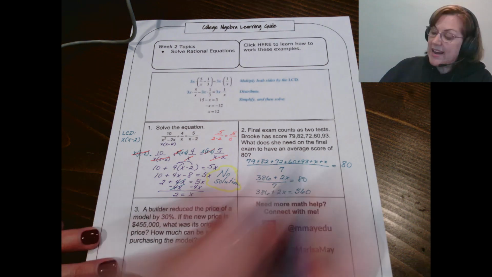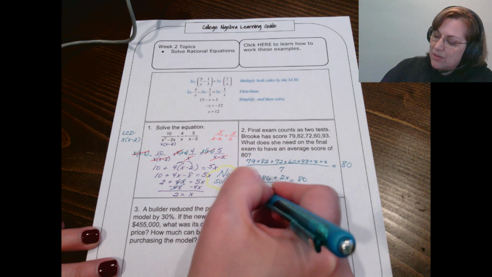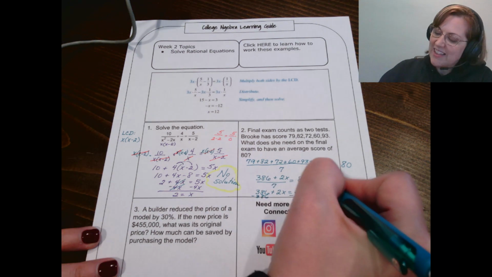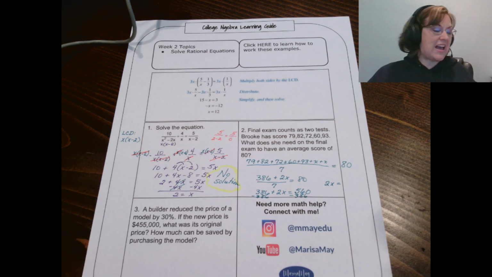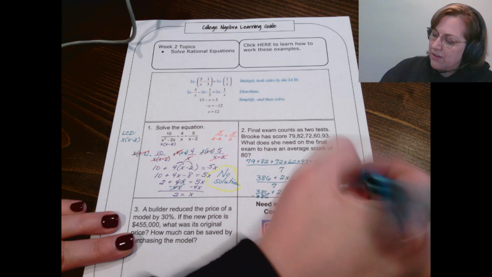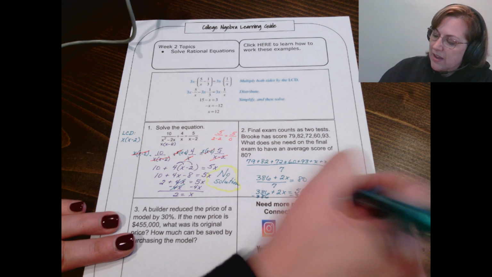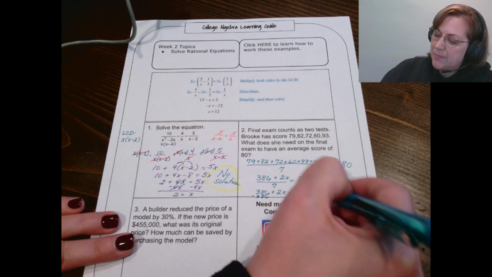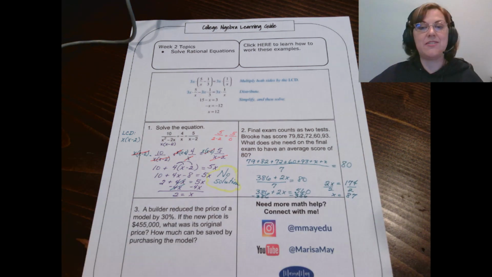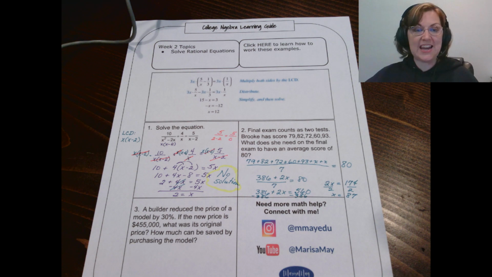Now you can subtract 386. That'll give me 2x equals, now 560 minus my 386 gives me 174. And then you can divide both sides by 2. Looks like she's going to need to have an 87 on that final counting twice in order to be able to score the 80 that she wants.